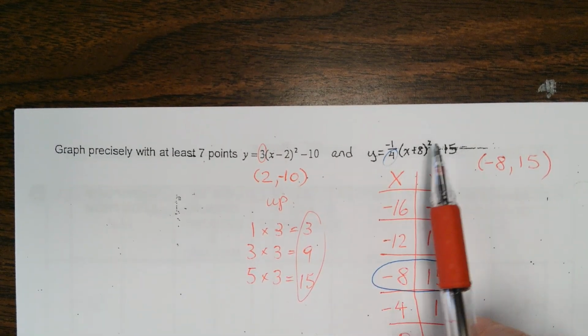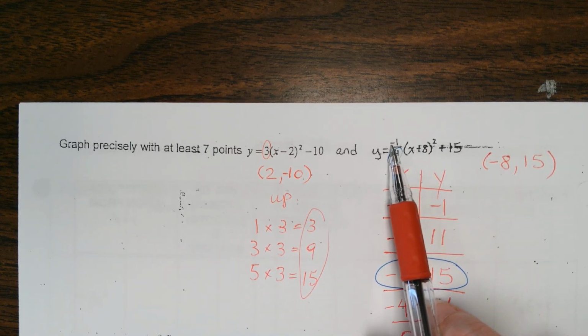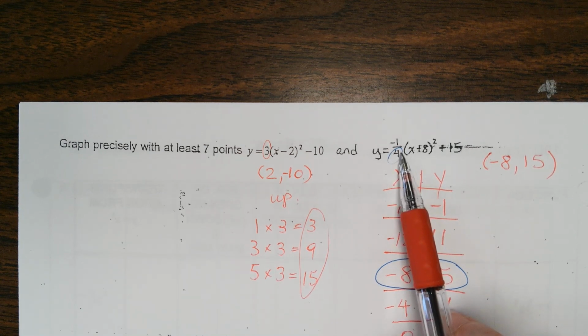Written descriptions of what happened here. What does that negative tell us? No, not down. No. The proper terms, Victor? Reflected on the x-axis. Okay. 1/4? Compression by 1/4.